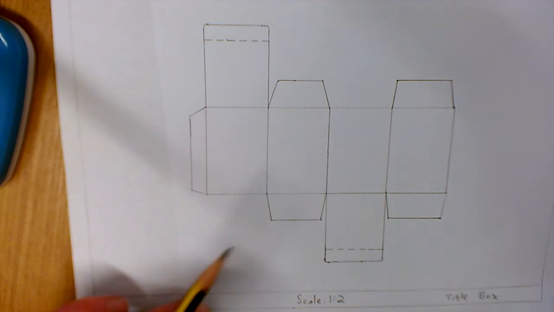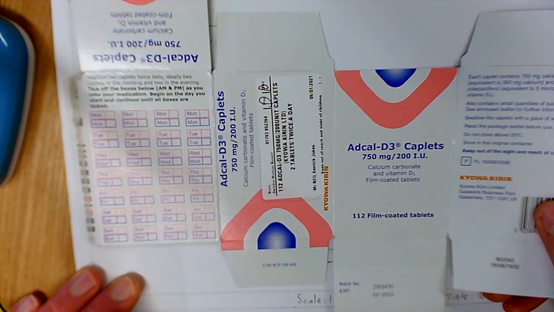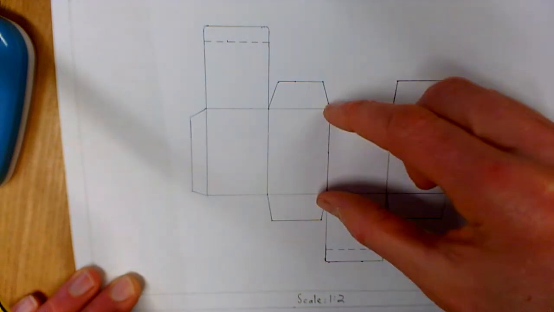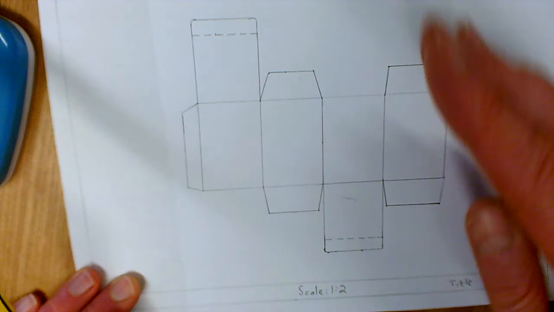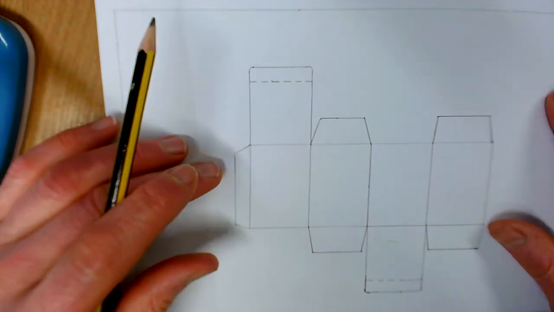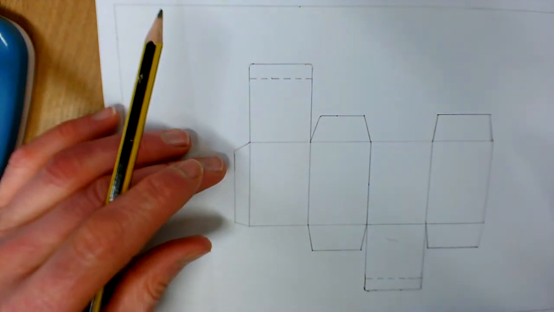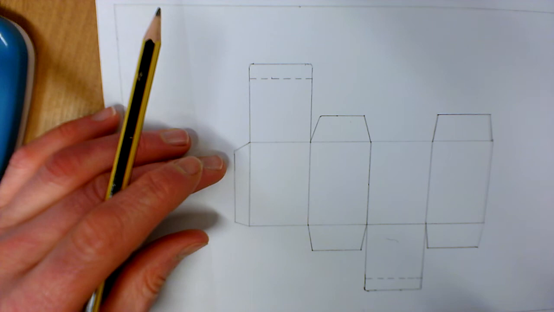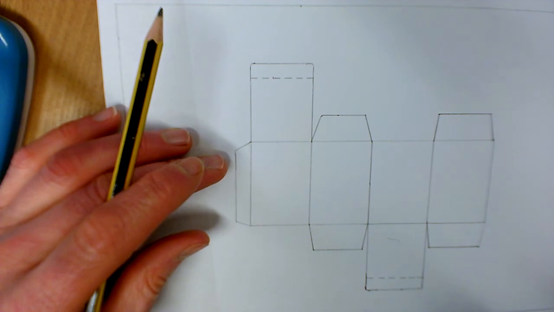So there's my net development of that box. And you can see, because I marked it out here, the vertical and the horizontal, it fits nicely on the page. What we need to do now is add some dimensions. Remember, all your dimensions are in millimeters.